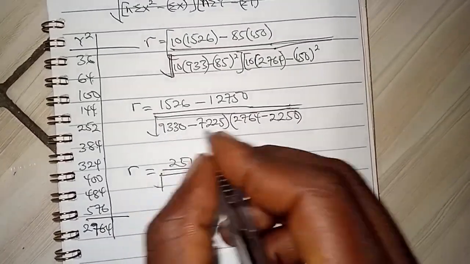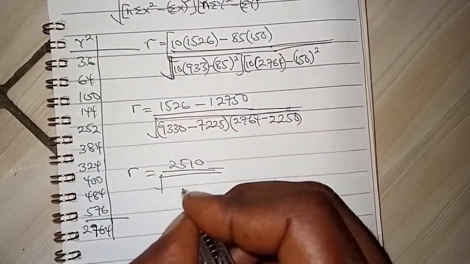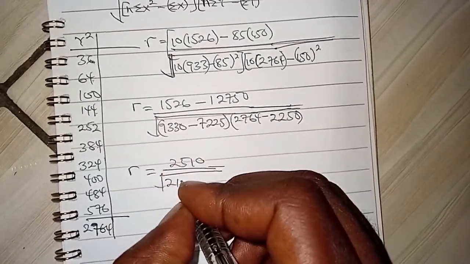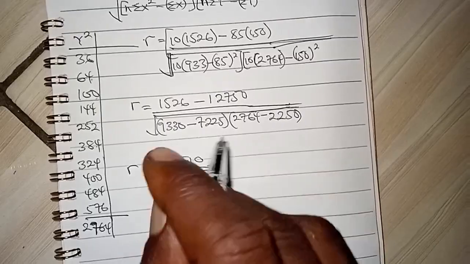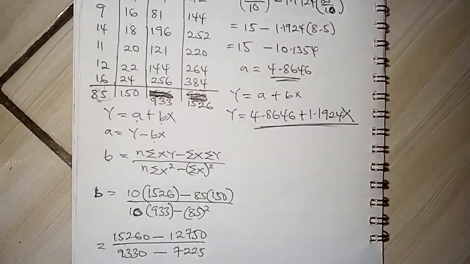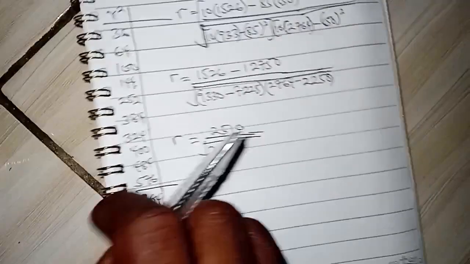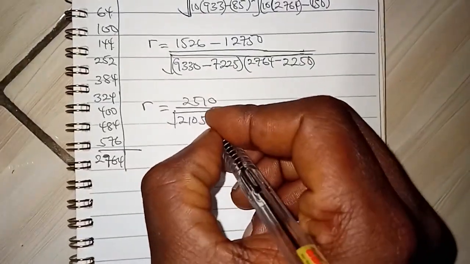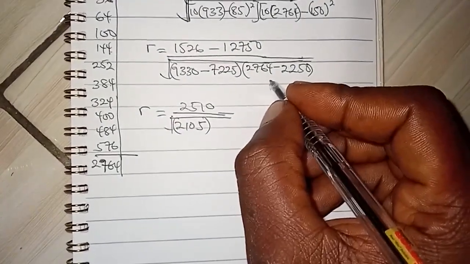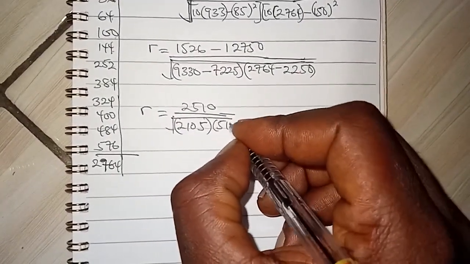Then the difference is just the denominator. Here is still the same thing, 2105. So 2105 times, then on this other side we're going to have 5140.